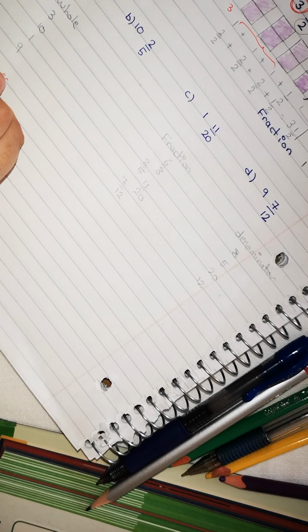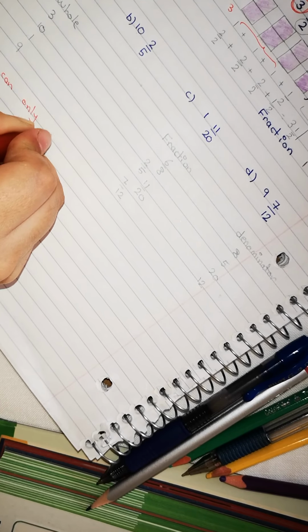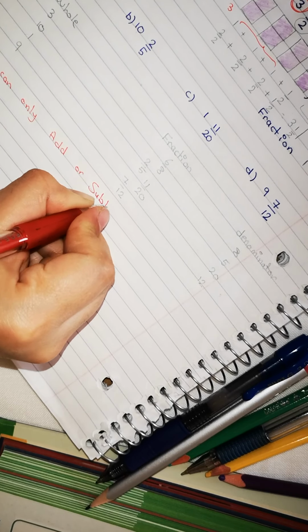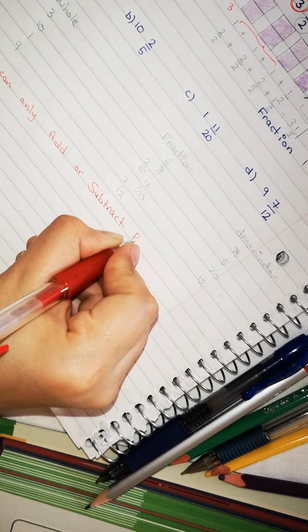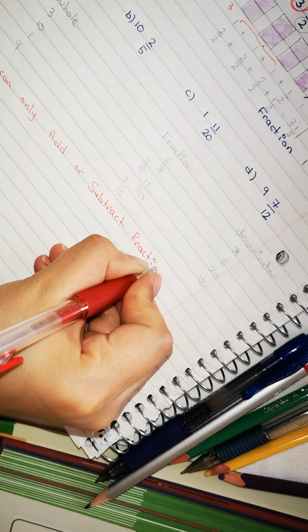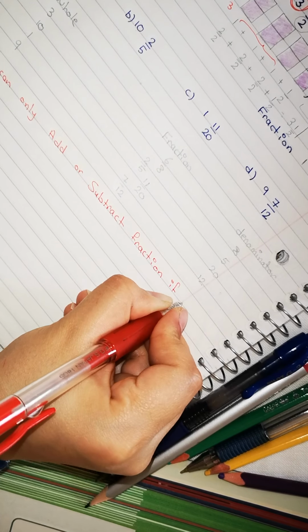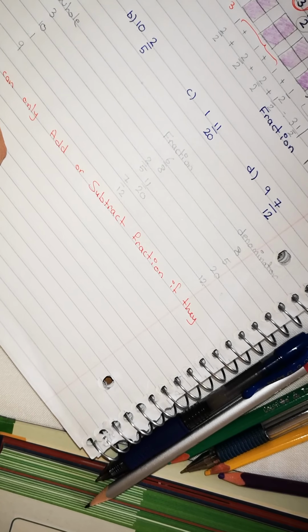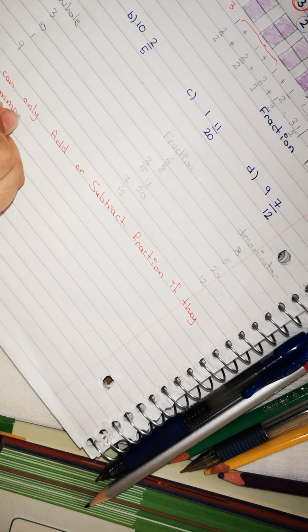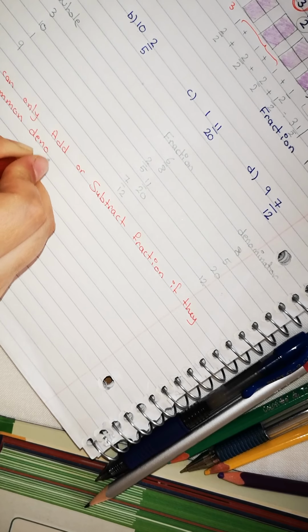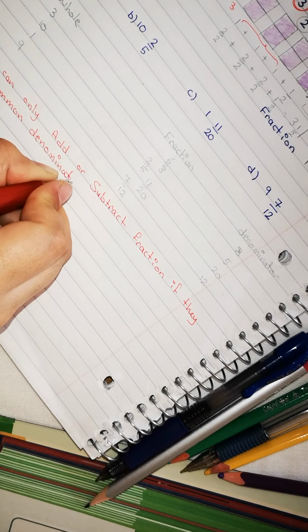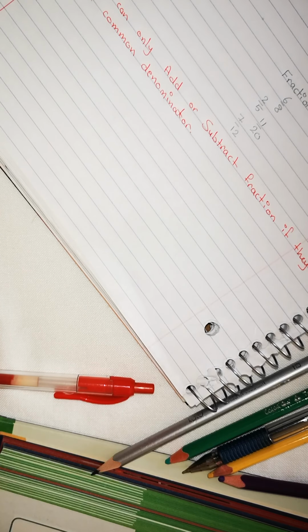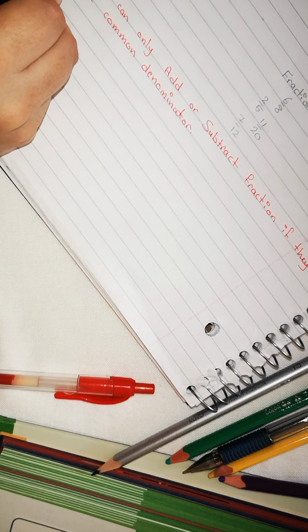We can only add or subtract fractions if they have a common denominator. Okay, let's find the sum.